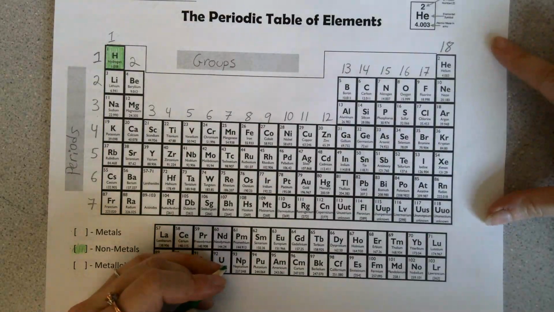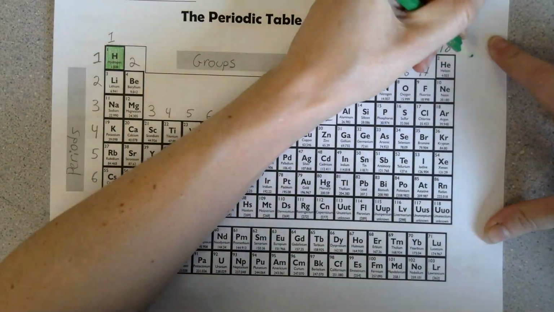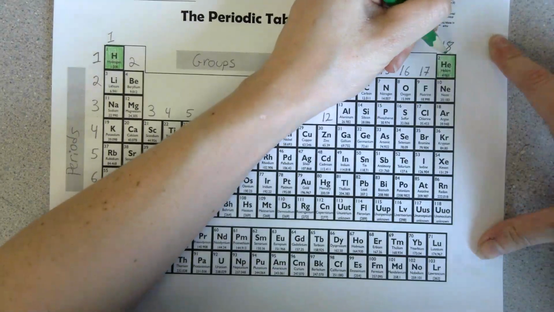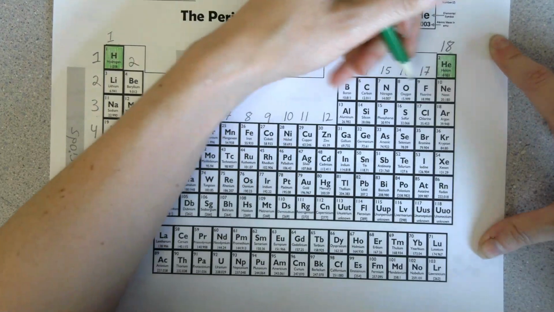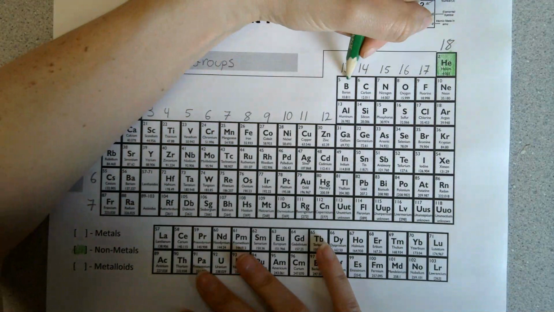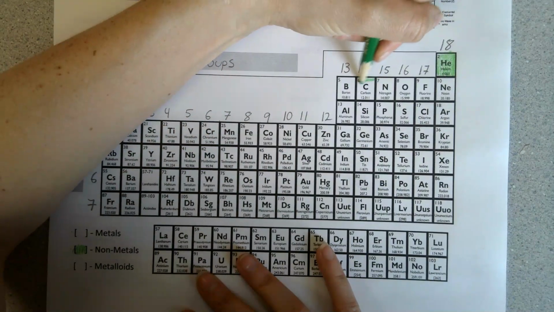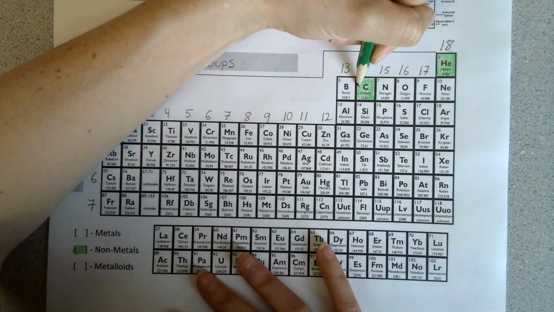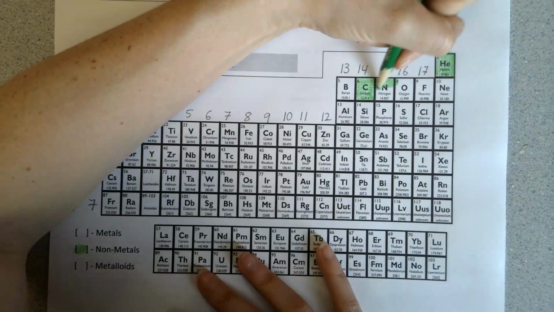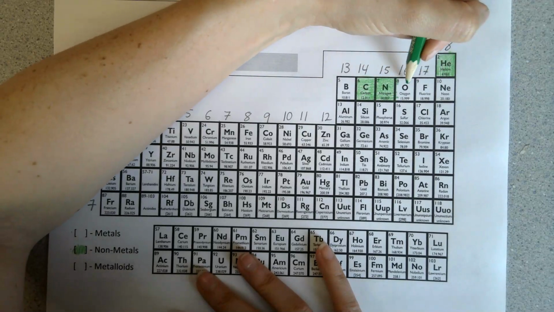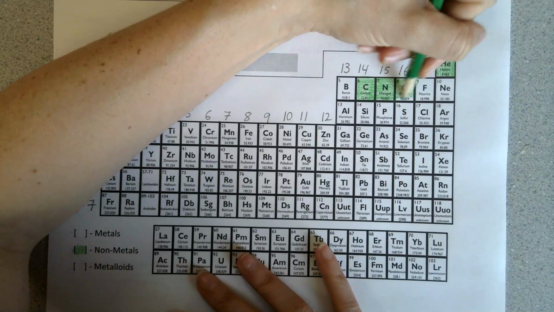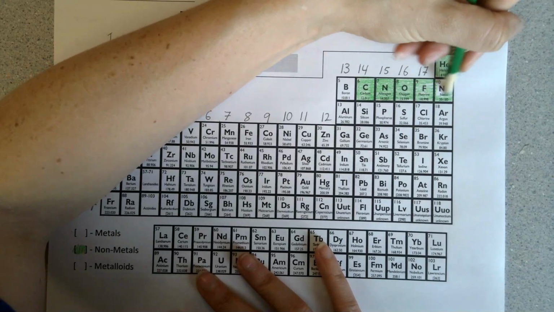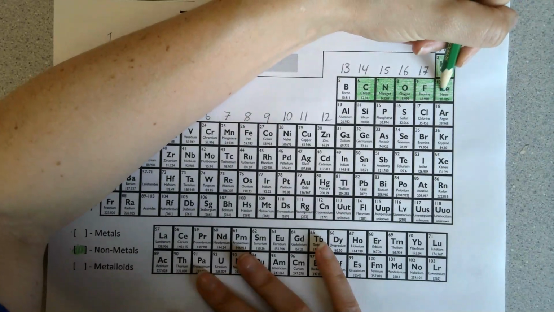Now on this side, we've got helium, which is also a gas, and therefore a non-metal. And all of these here: carbon, which some of you drew as diamonds. Carbon is part of graphite and pencil lead. Nitrogen makes up most of the gas in our atmosphere. Oxygen, big fan of oxygen, being able to breathe. Fluorine is also a non-metal. Neon, used in neon signs.